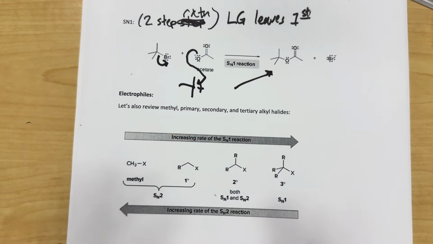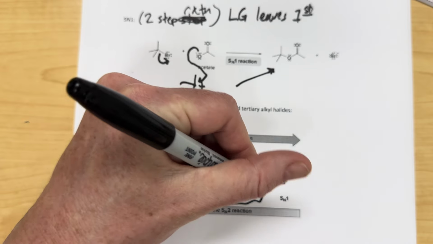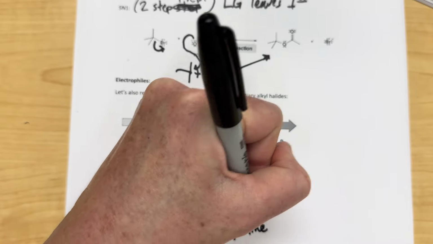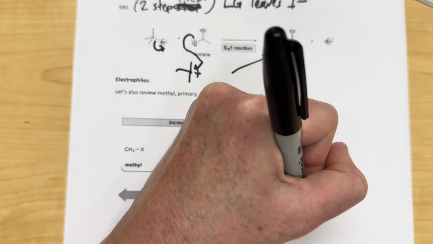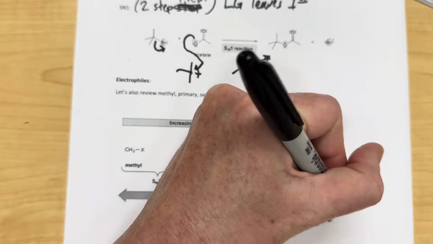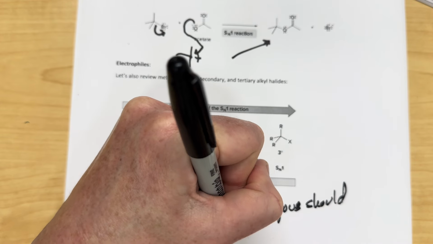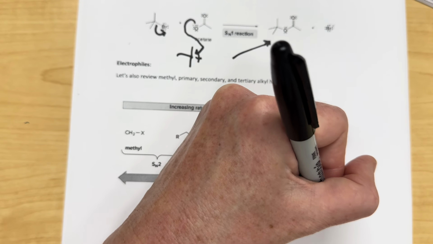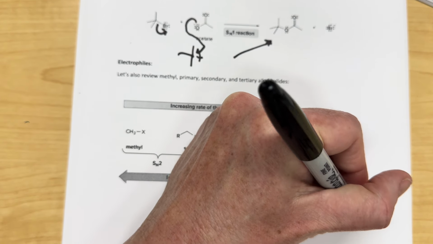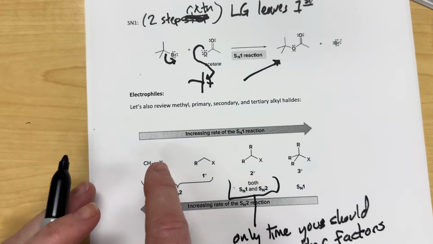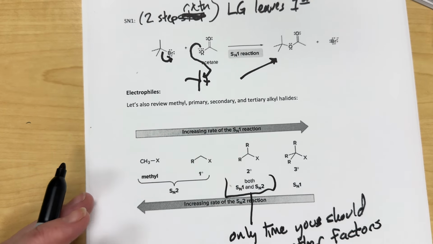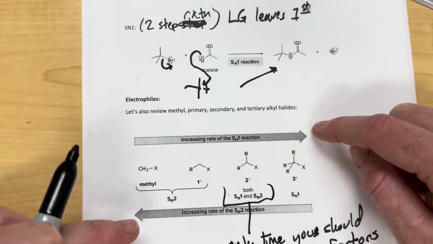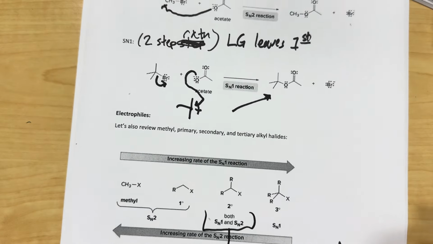So really, the only time you guys have to freak out about anything, the only time you should consider other factors, is if you have a secondary alkyl halide. The rest is already determined for you. So you can look at something and say, is it a methyl alkyl halide? Is it a primary alkyl halide? Or is it a tertiary alkyl halide? If these are the answers, you already know which mechanism it's going to choose.